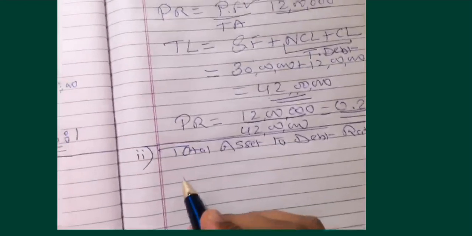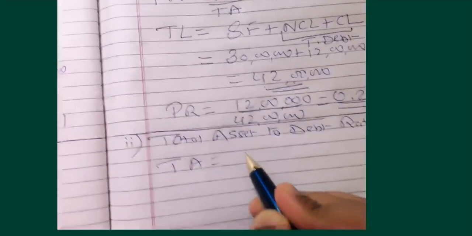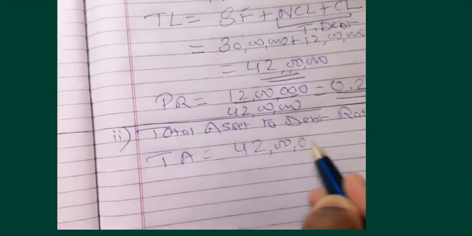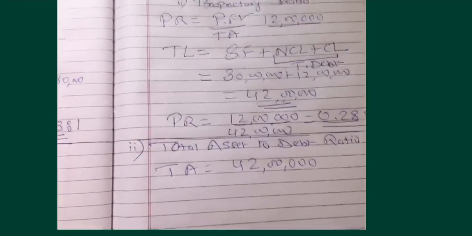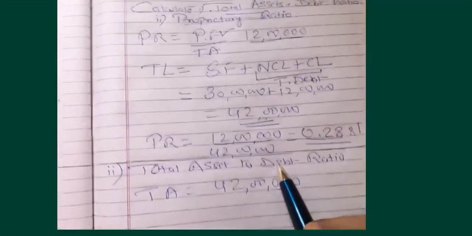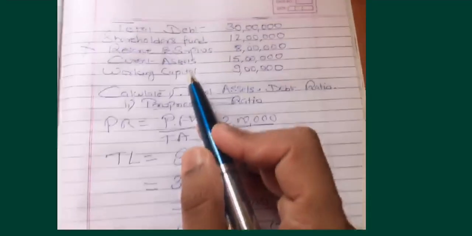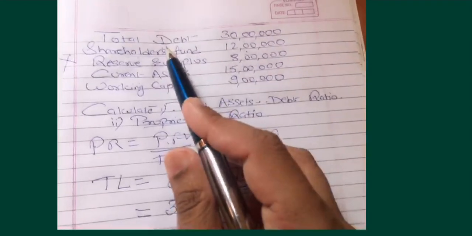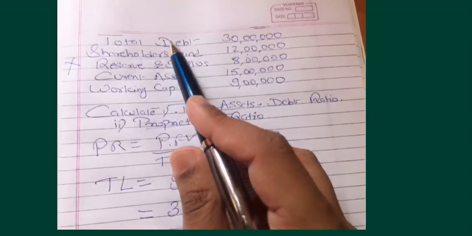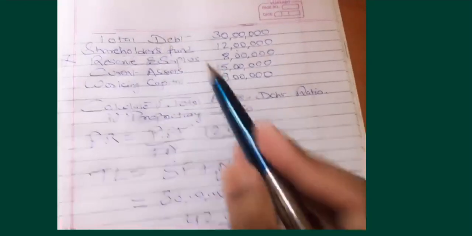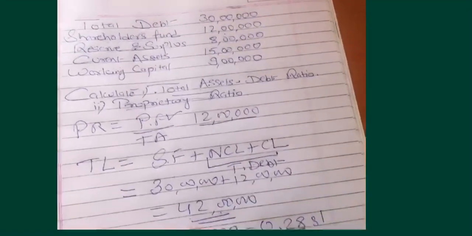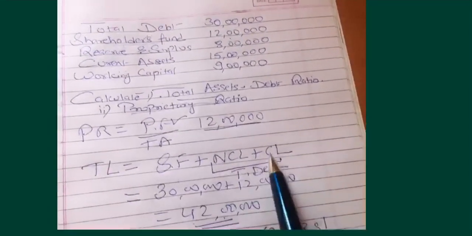Next is to calculate debt. In this question only total debt is given. Don't think that total debt is the debt. Total debt is a sum of non-current liabilities and current liabilities.